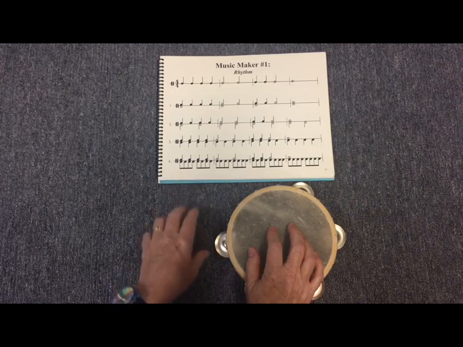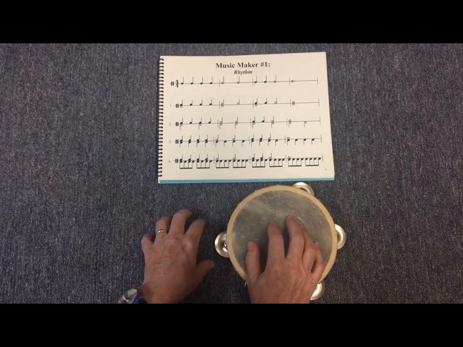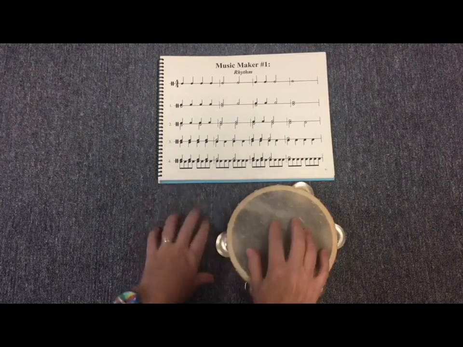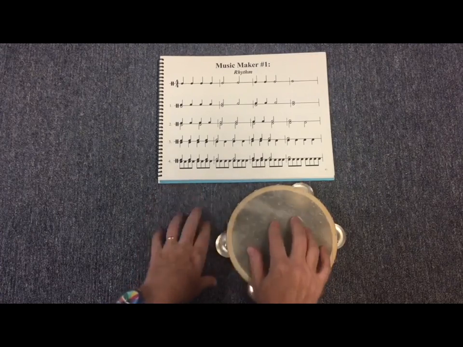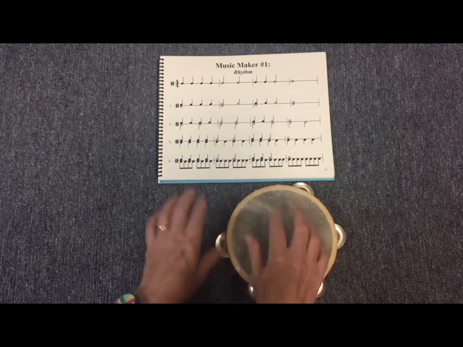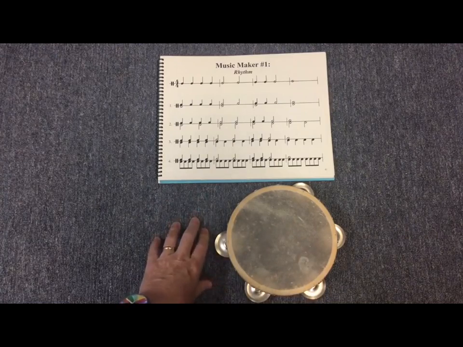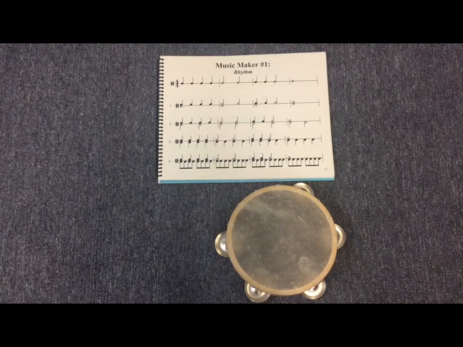And now let's try it hands together. 1 and 2 and ready, go. Ton, ton, ton, ton, half note, ton, ton, half note, great big whole note. And you notice your left hand just taps and taps when it has those 8th notes.